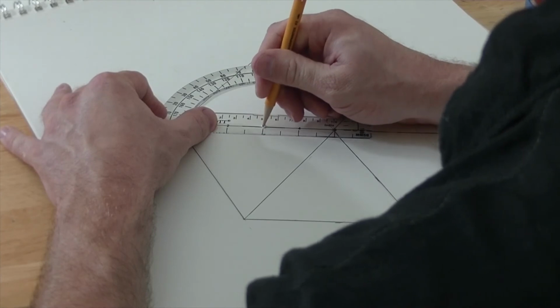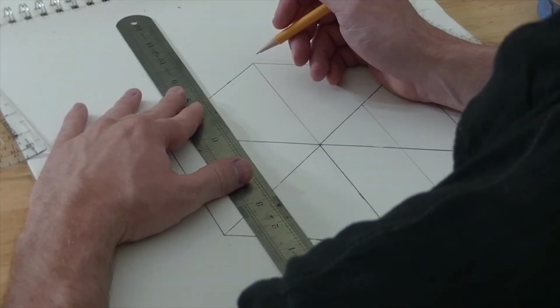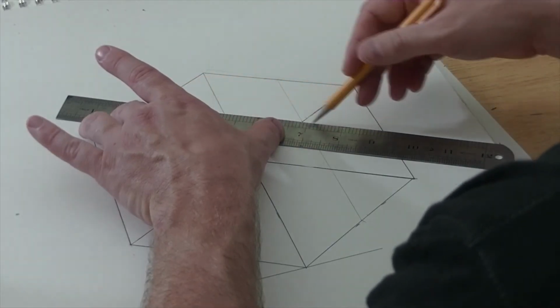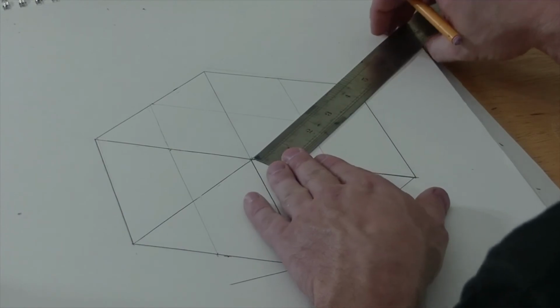Finally, mark off the midpoints on every edge, top and bottom, and front and back sides. These points will be needed for the upcoming steps. Okay, start.